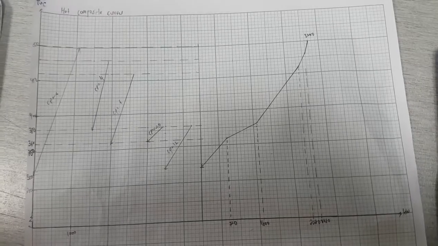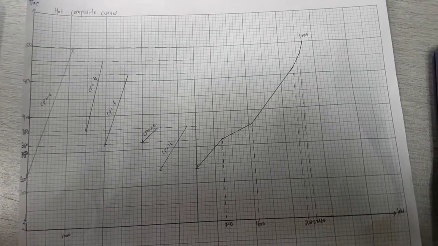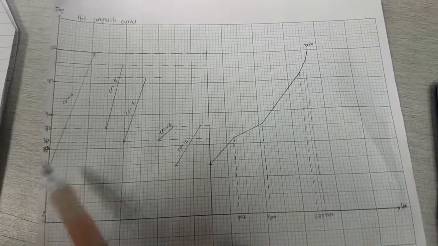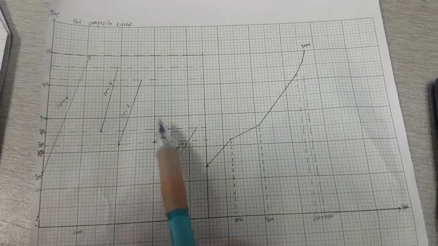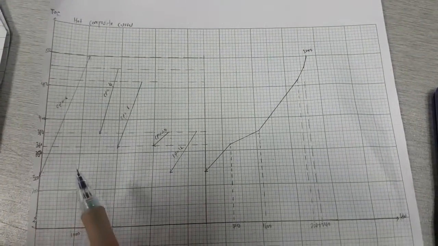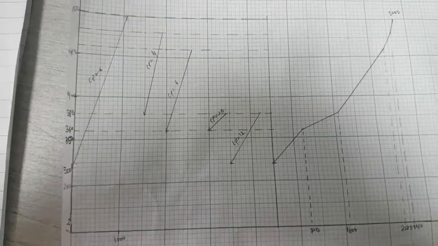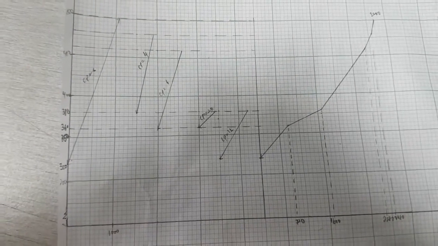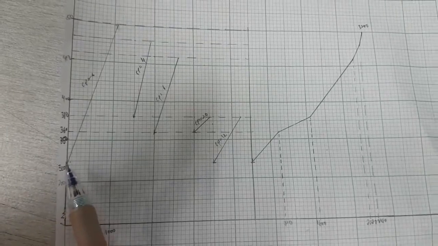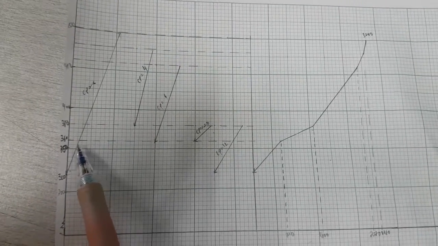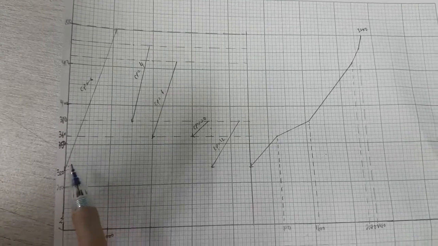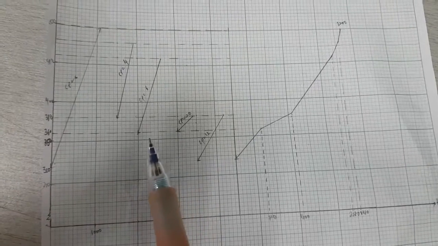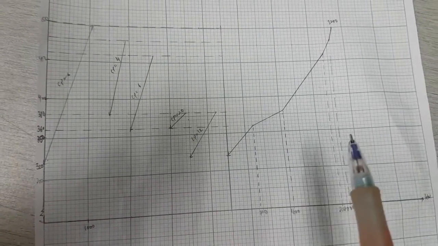There are 5 hot streams, as you can remember just now: 1, 2, 3, 4 and 5. So after we plot the five straight lines, we can see that there's a delta T interval, as you can see from the lines. After that, we can combine all the 5 hot composite curve lines into one hot composite curve.